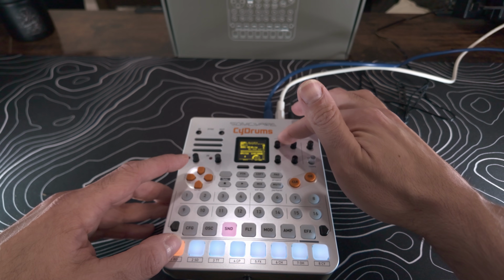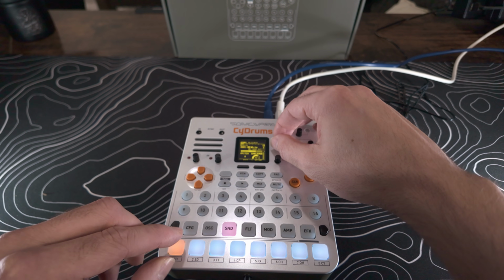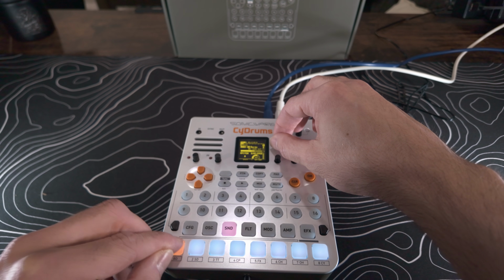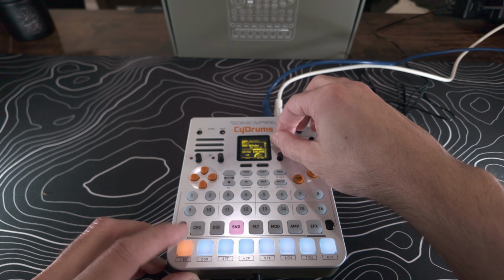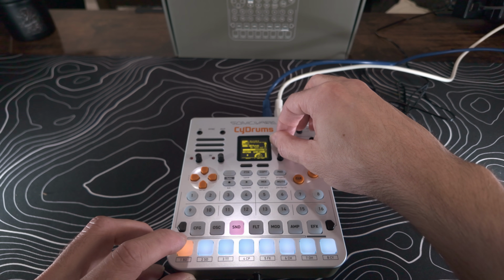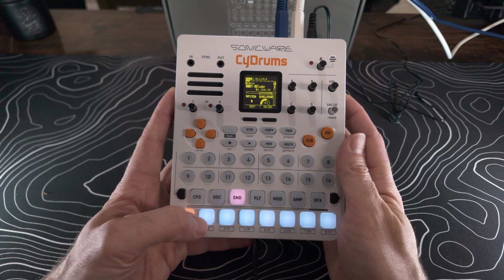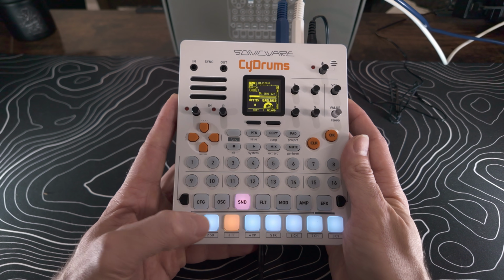Using the first knob, this is the A knob, I could cycle through. So that's pretty nice. And if I were to go to the other sounds, I could change them as well.